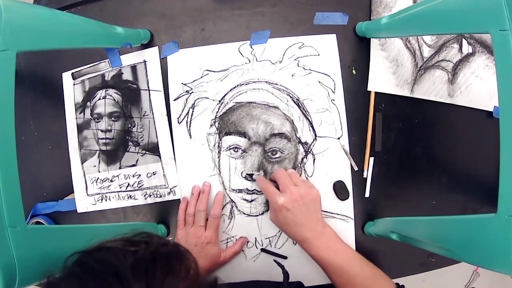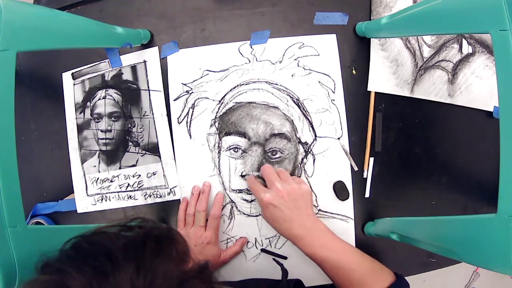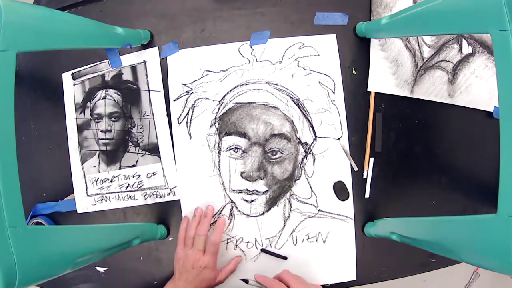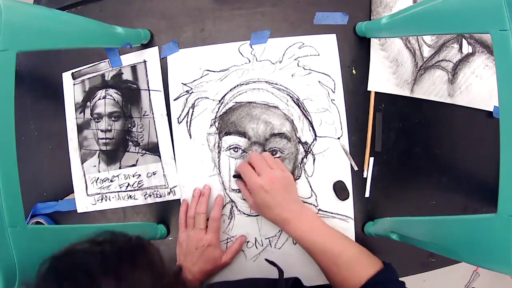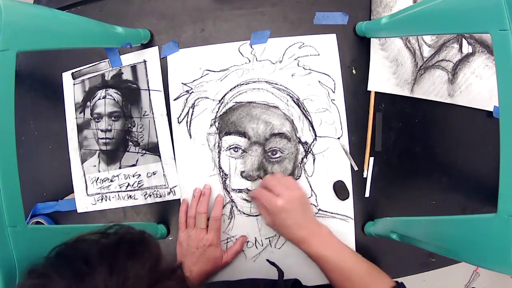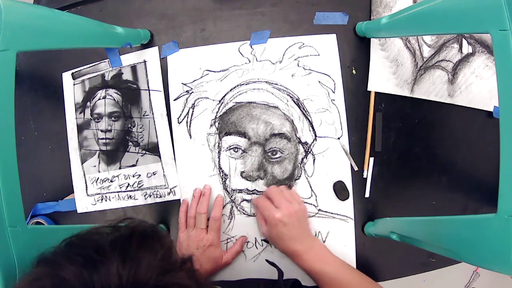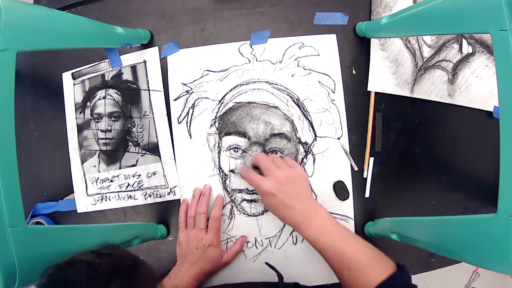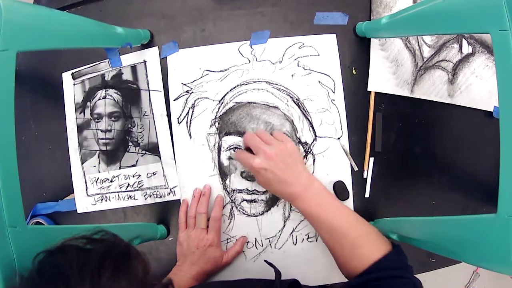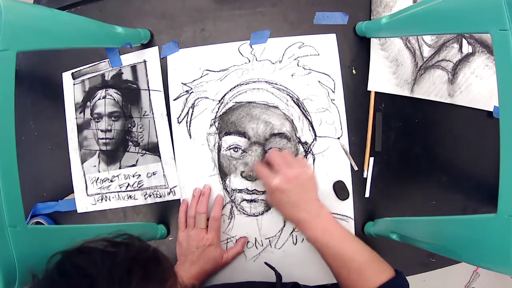I mean, sometimes we can even blend with the charcoal that's already on our blending stump, right? We have so much charcoal on there already. If we have a light value to fill in, we don't even need to add charcoal to the page. A little cheekbone here, a little shadow on the side of his mouth, a nice shadow underneath his lip here. And I'm going to grab all that charcoal that I just laid down and I'm going to pull it into the lighter values on his face.